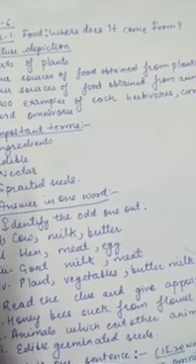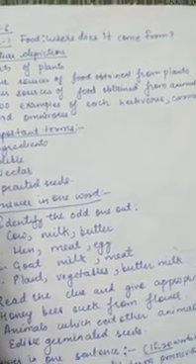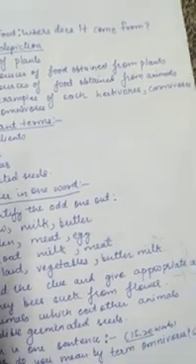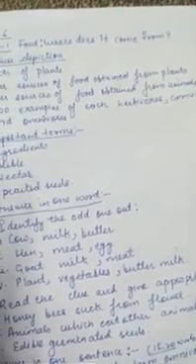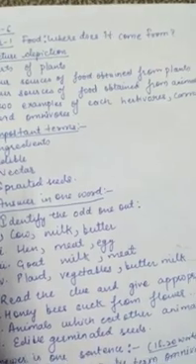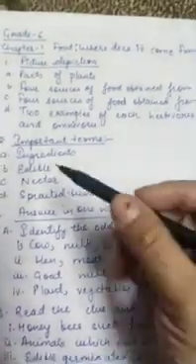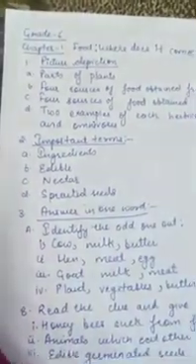Herbivores, you all are aware that it is deer and, say, cow. So in this way you can draw 2 examples of each, or you can paste their pictures also. Then next is your important terms, that is ingredients.